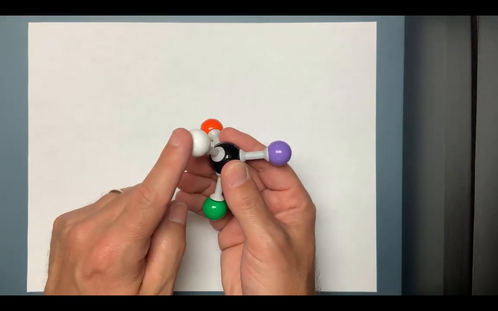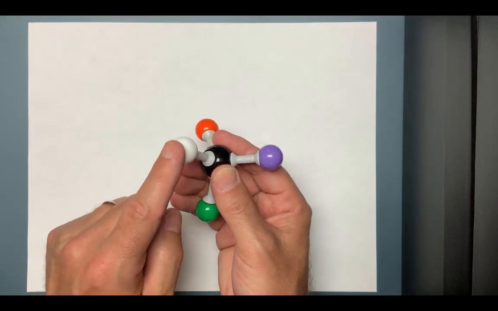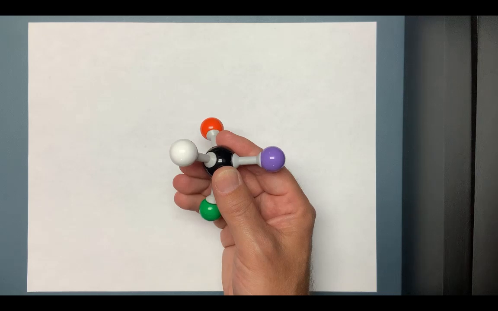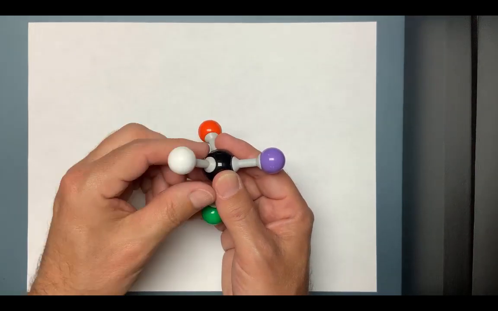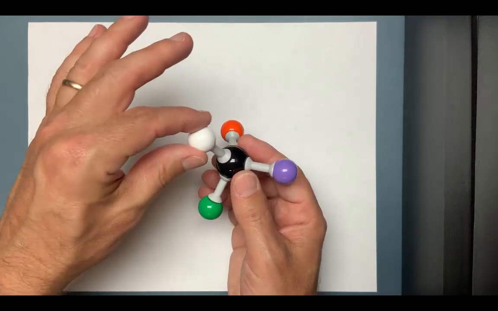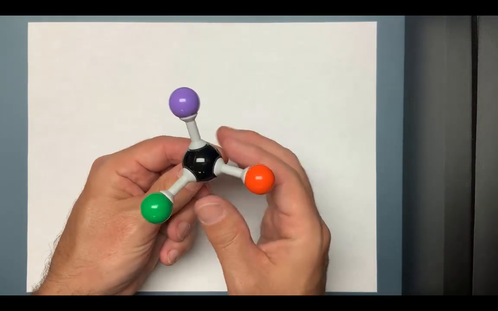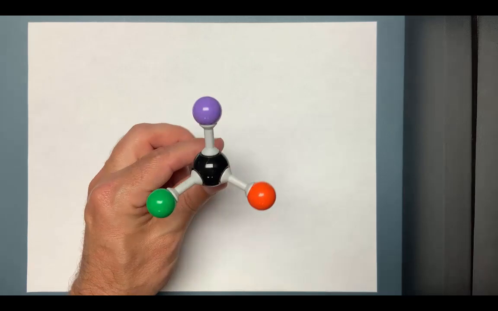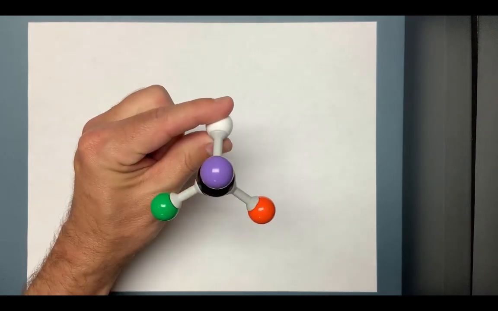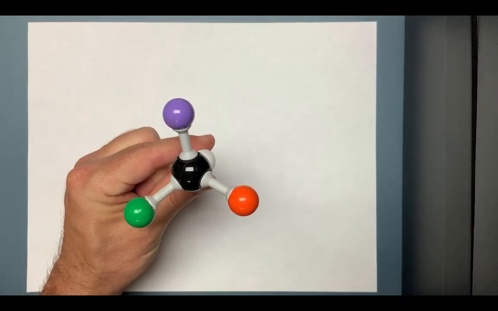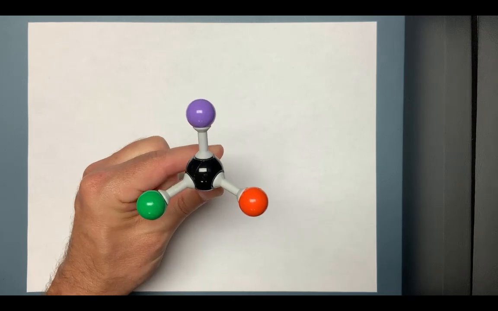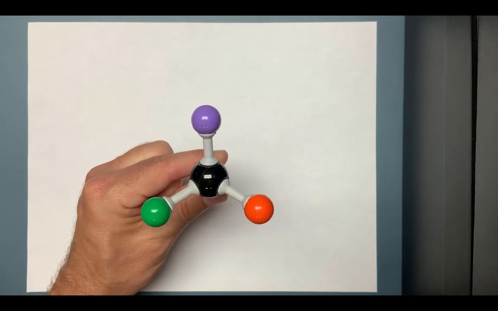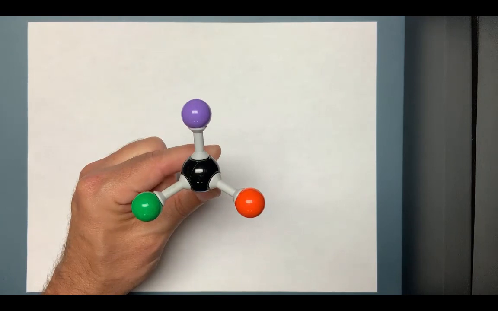So hydrogen was my lowest priority group. It had the lowest atomic number, so it's my lowest priority group. And what you do then is you look at the molecule in a way such that that lowest priority group is pointed away from you. Okay, get the low priority group pointed away from you. So here I'm pinching the hydrogen in the back, as you can see, and I'm holding it such that it's away from the camera. Now, when you do that, you then have 3 groups left over.